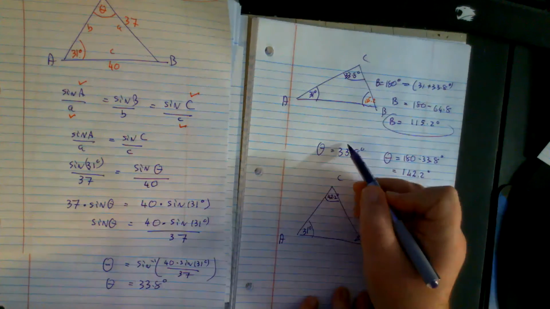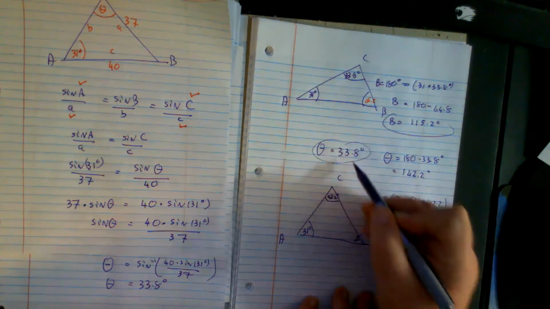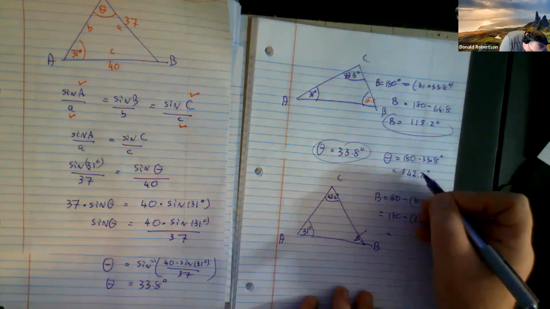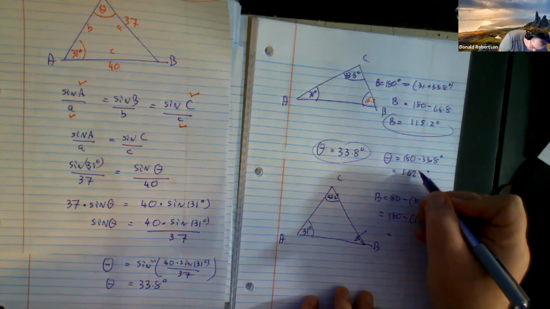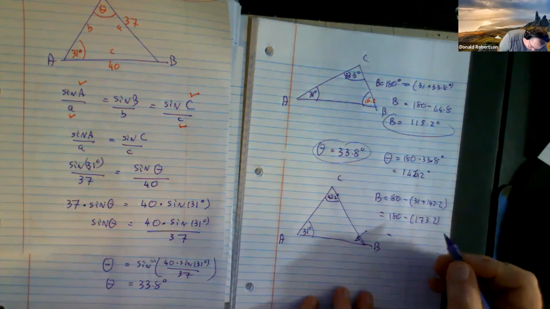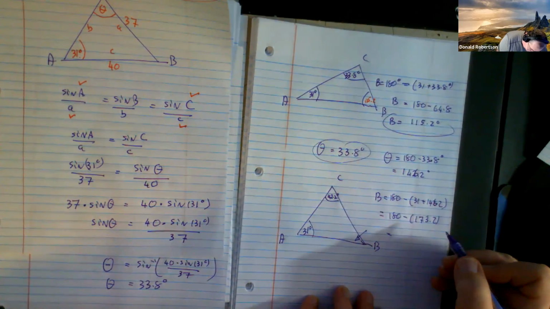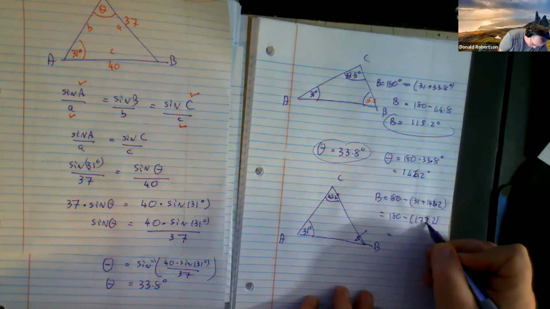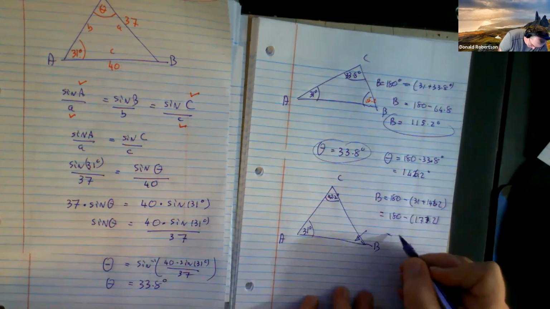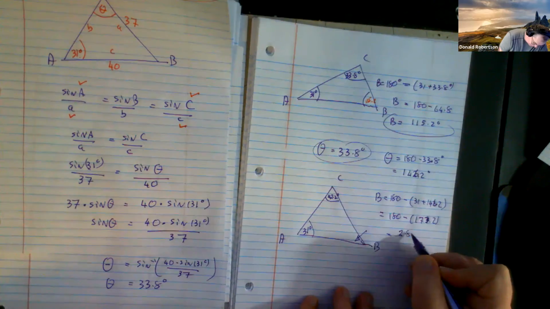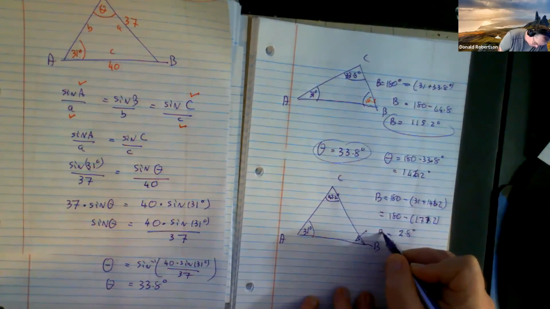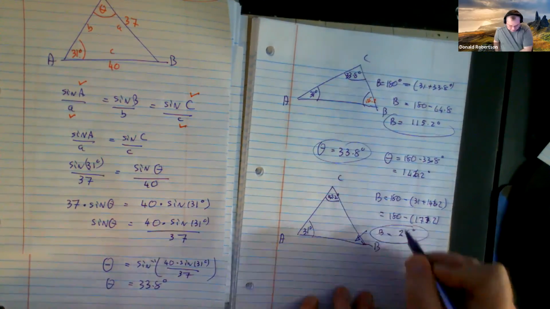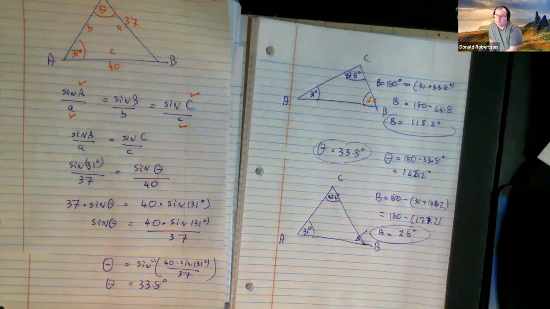Yeah, I got 146.2. I can't count. Thank you. So that's 177.2. That still works, but it's very tiny. That leaves 2.8 degrees. So you see there's two different solutions to that problem.